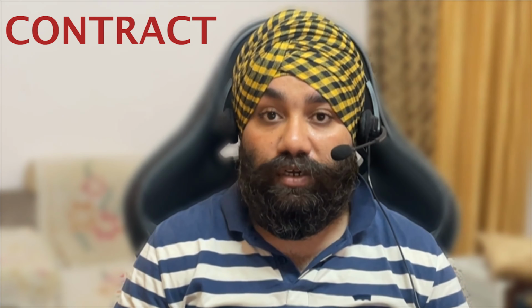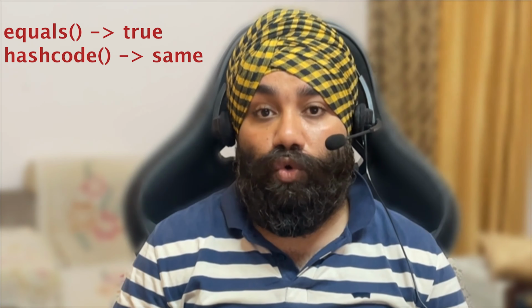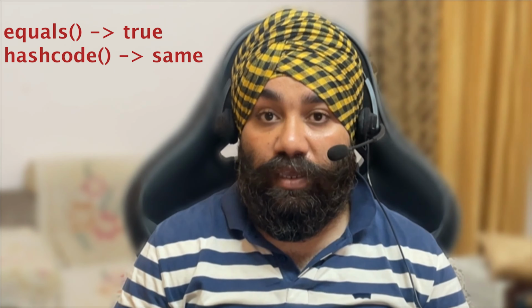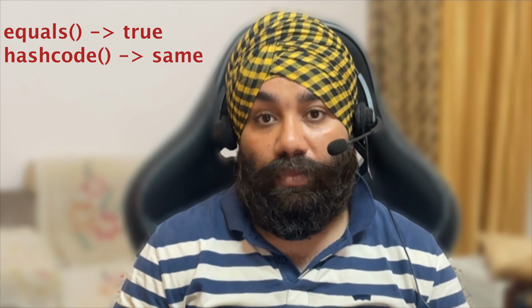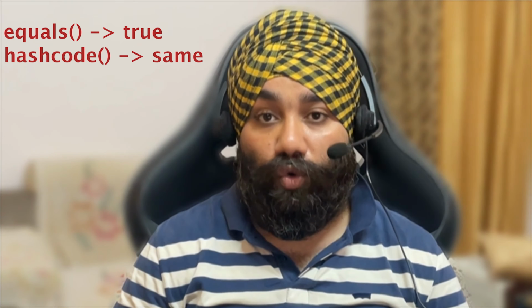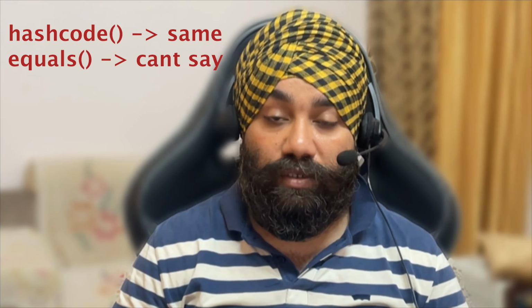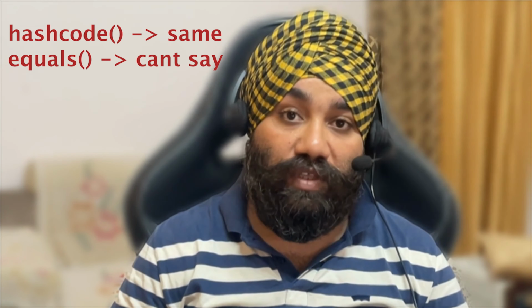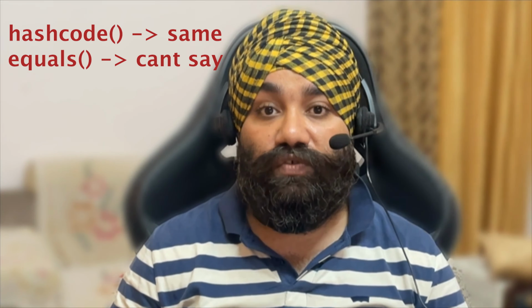This brings us to an important point, which is the contract between equals and hashcode, and it is a very commonly asked interview question, and it's a tricky one as well. So the contract between equals and hashcode is that if two objects are meaningfully equal, then their hashcode should be the same, which means if their equals is returning true, then they should have the same hashcode. But vice versa is not true, which means if two objects of the same class have the same hashcode, it doesn't mean that their equals will return true. So this is a contract which should be followed for correctly implementing the equals and hashcode methods.